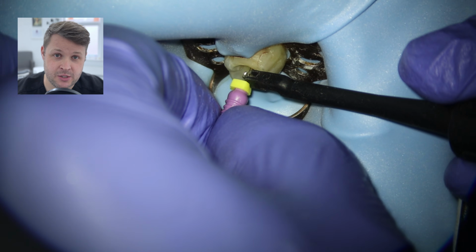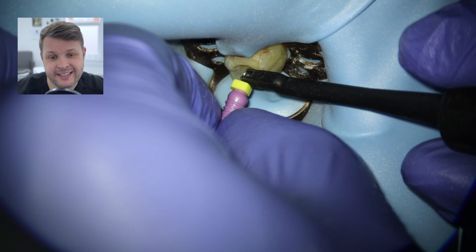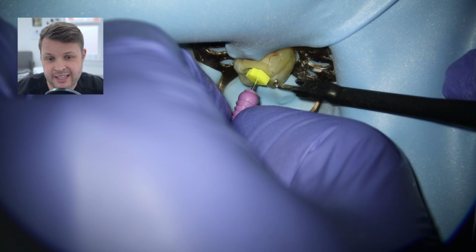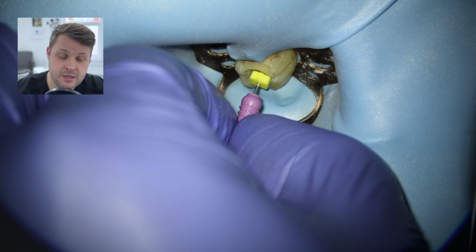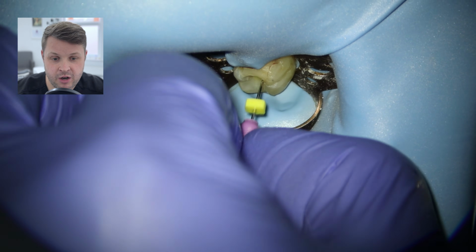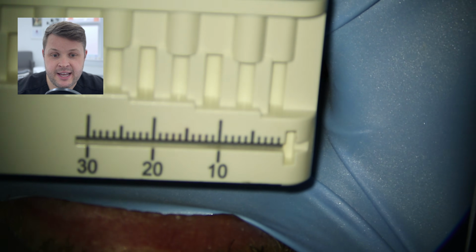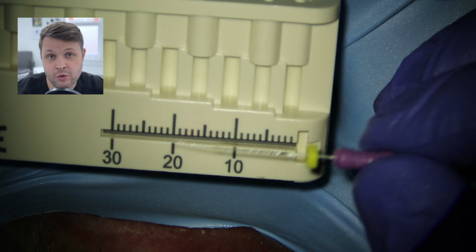We place the apex locator on this file, and we find that again we're not getting that 0 reading, and obviously I'm going to just place the rubber stopper as far as we can get, pull the file out. We then measure how far we've got. In this case it's 20.5, and then we're going to just do the same protocol as before.